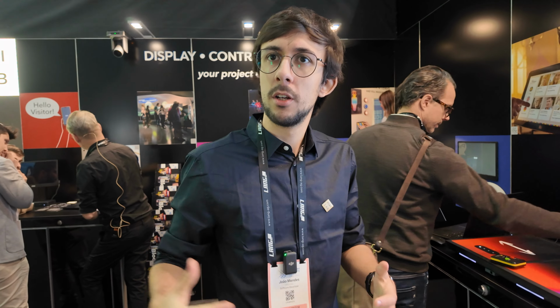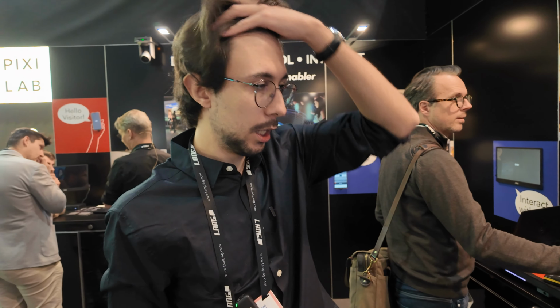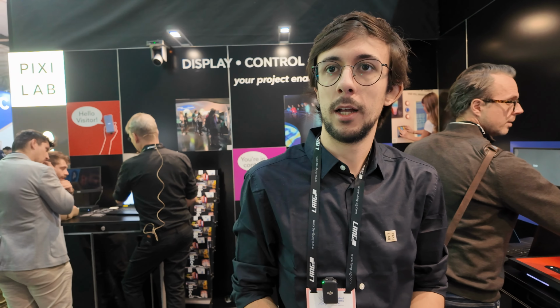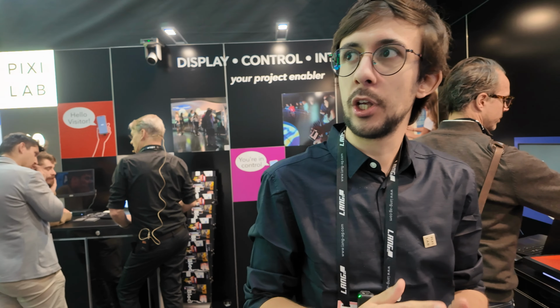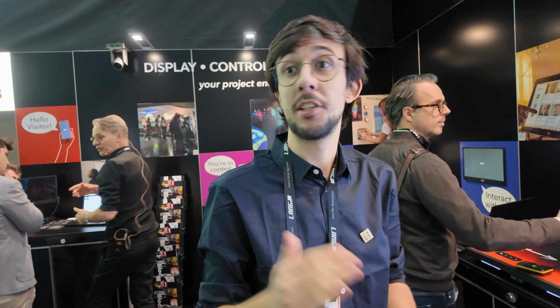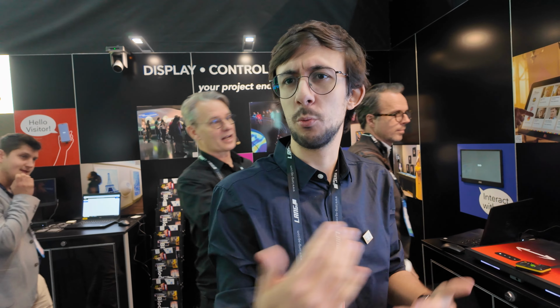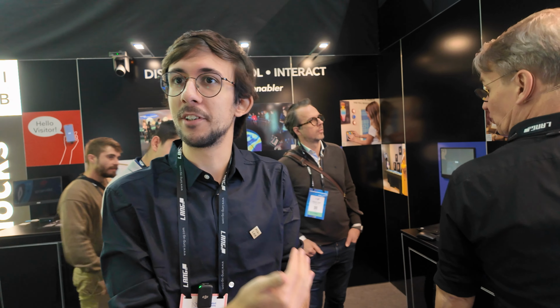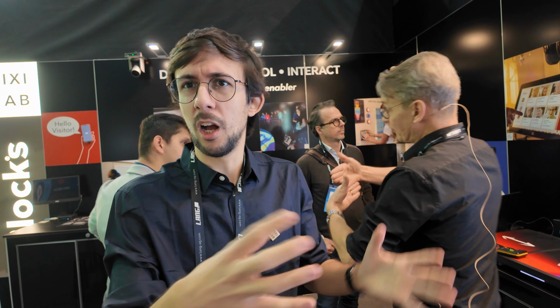How's the licensing model now? Is it per device you're controlling, or per the PIXI machine? Yeah, you have a base license, and then you pay per display. Display spot, yes. So you pay per screen, and some other features you pay for as well. It's kind of a pay-as-you-need type of model.